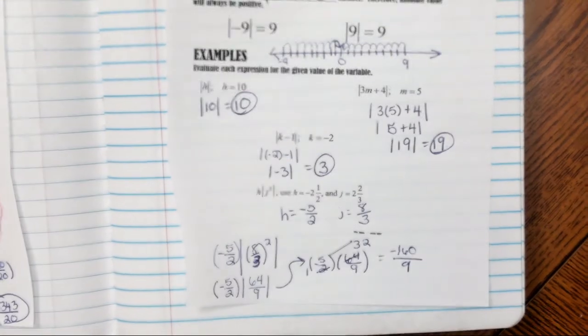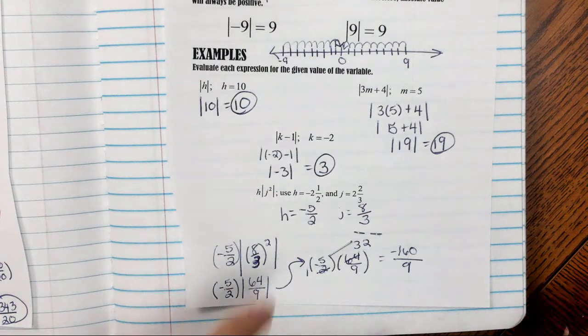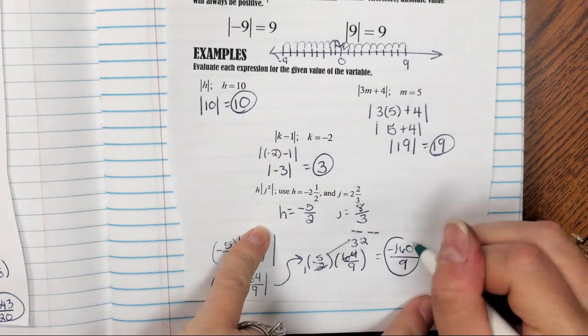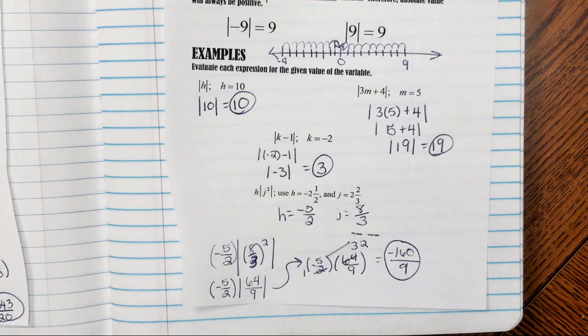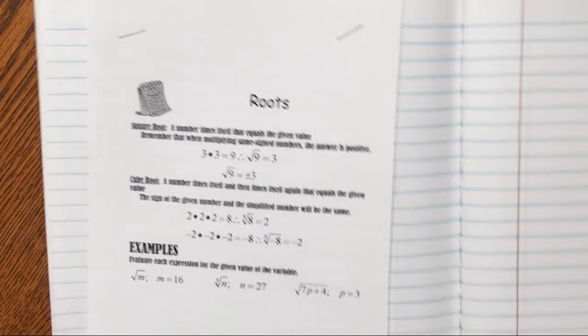And I cannot reduce. So my final answer, leave as an improper fraction, will be -160 over 9. All right, turning the page, we're going to talk about roots, both square roots and cube roots.